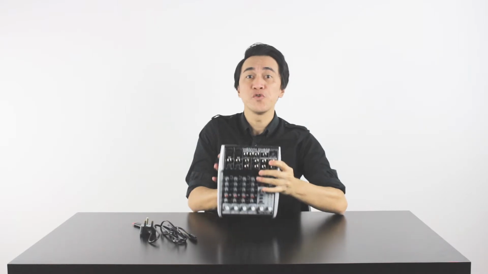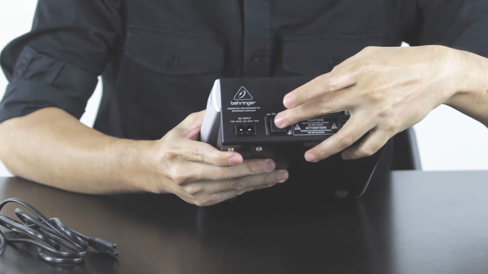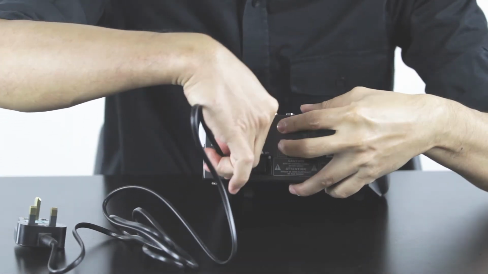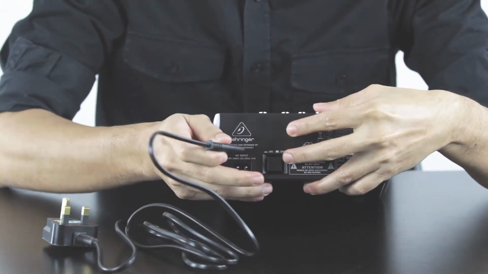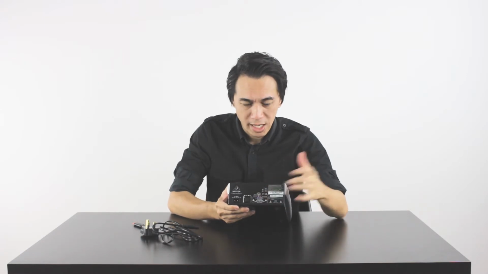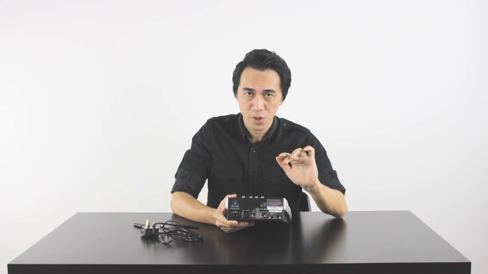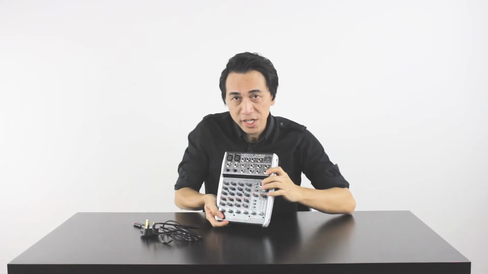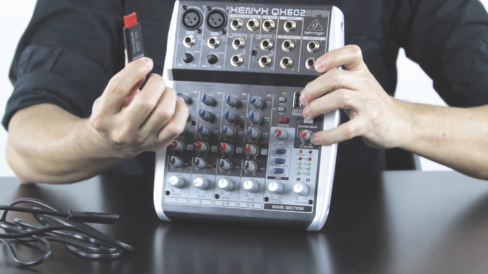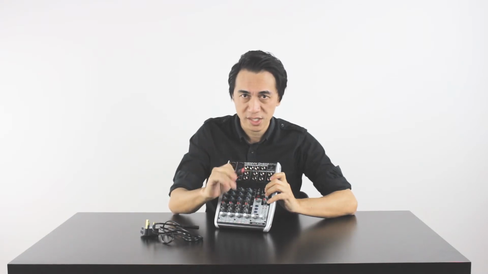Okay, let's move to the back panel. Over here, we only have one thing. It's very simple here. This is where you plug in your power supply, your power adapter. This will be your on-off switch. Do take note that on the back panel, there are no USB connectors like the Q302 USB or Q502 USB. The USB connector on the front is mainly for MP3 song playback. It's not meant to be a connection to a computer as an audio interface.